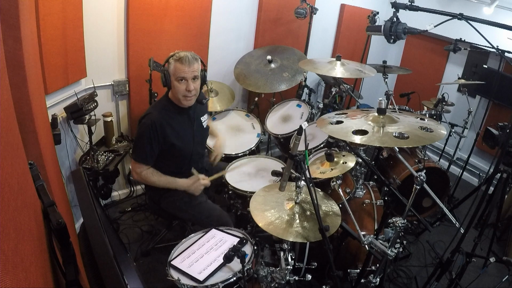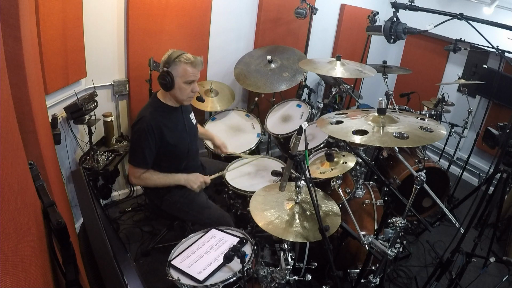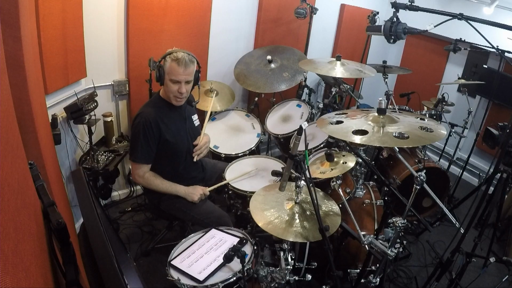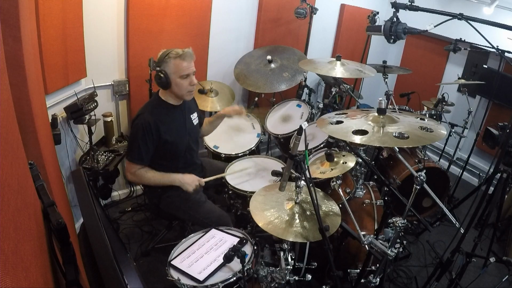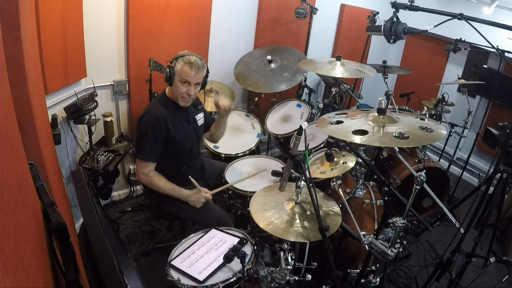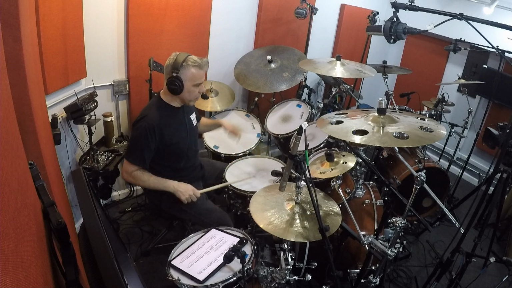I tend to accent the second note on the snare. Just has a different sound. It almost sounds like it's leading towards the snare accent though, right? So I'll try to keep that one lower to play it as I wrote it.